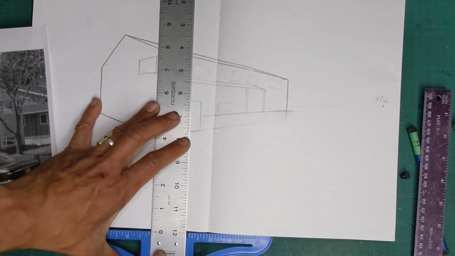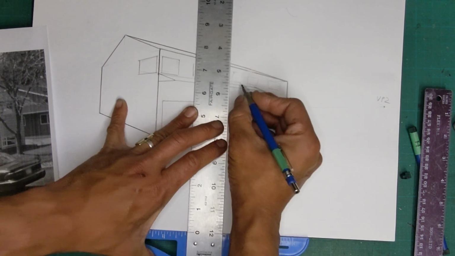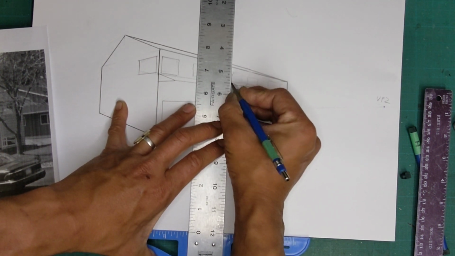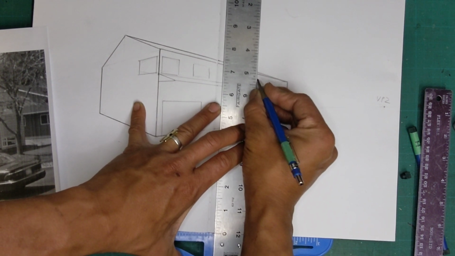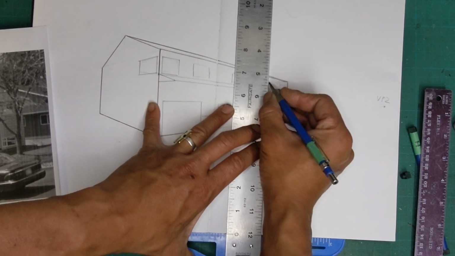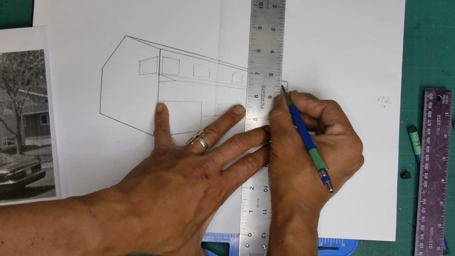So window frames, I'm just going to do this kind of quickly because I think at this point people understand. I hope everybody understands the principle of what we're doing here.